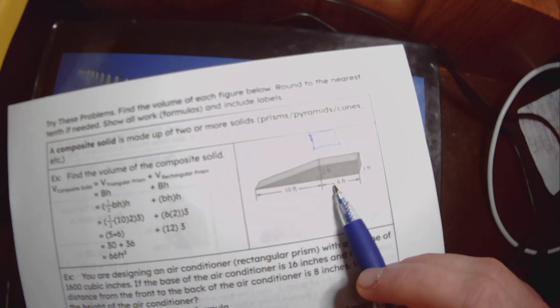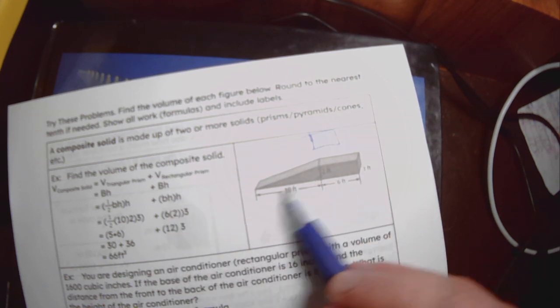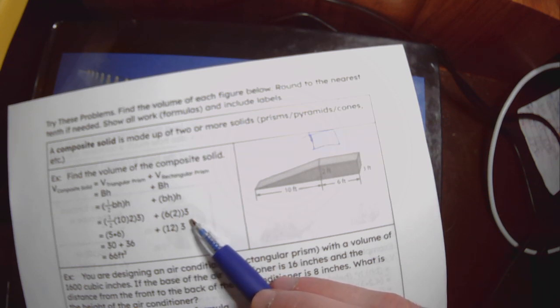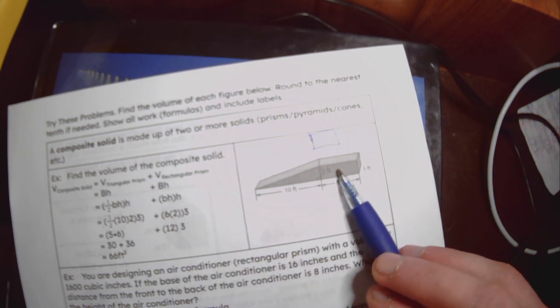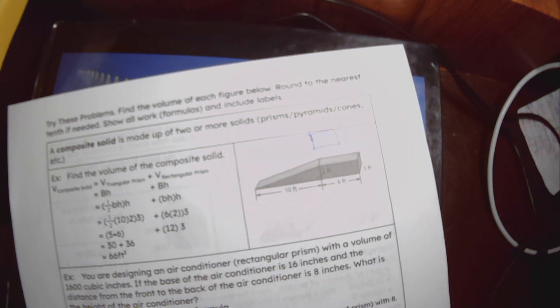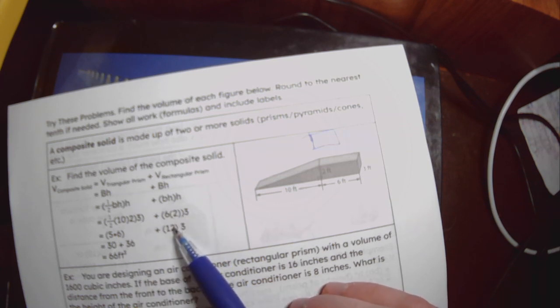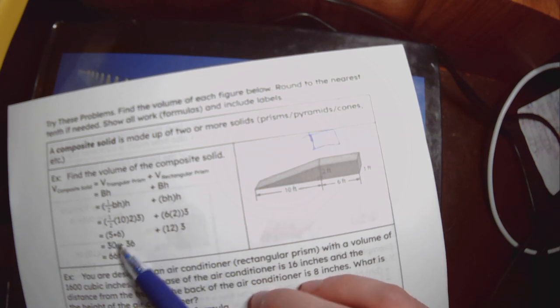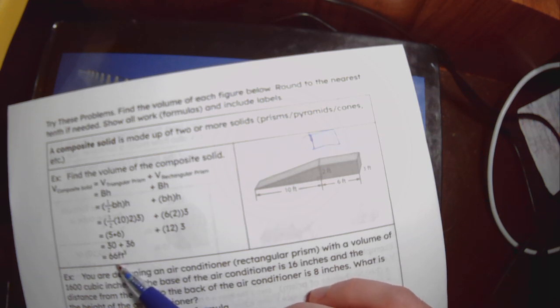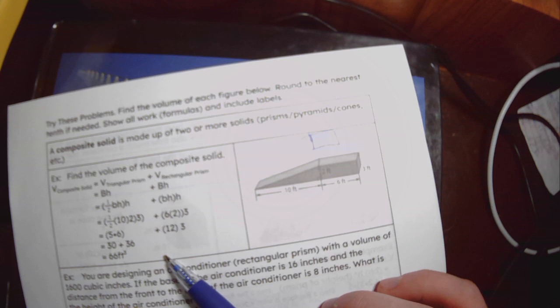Now, if I'm looking at the rectangular prism, the base of the rectangle is 6, the height is 2, and the height of the prism, how far the front rectangle is from the back one, is this measurement again, which is 3. Now I'm just going to go through and multiply. 1/2 times 10 is 5, 2 times 3 is 6, 6 times 2 is 12, okay? 5 times 6 is 30, 12 times 3 is 36, 30 plus 36 is 66. The volume of the composite solid is 66 cubic feet.